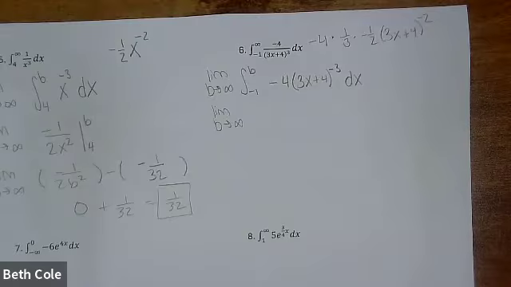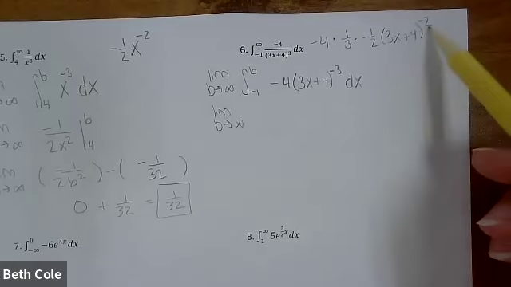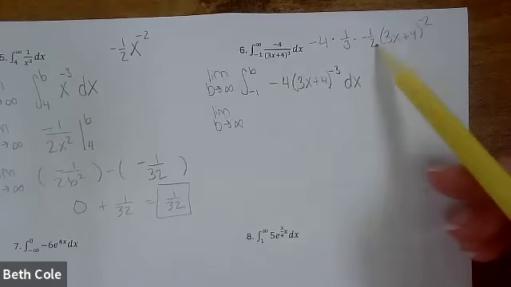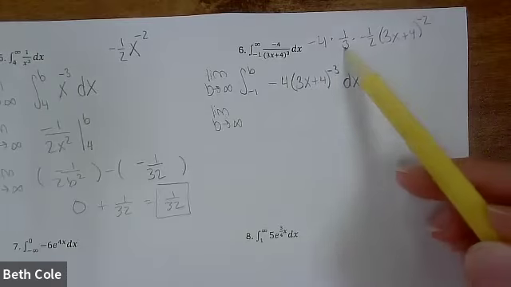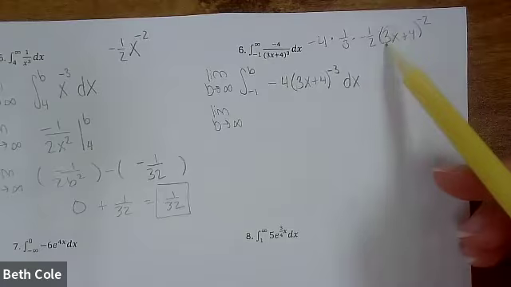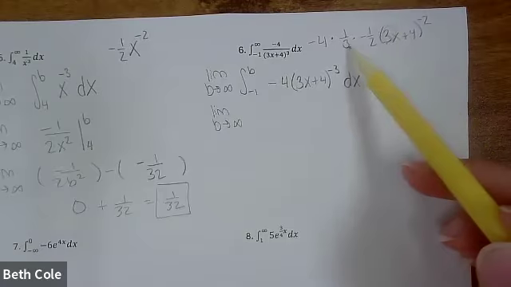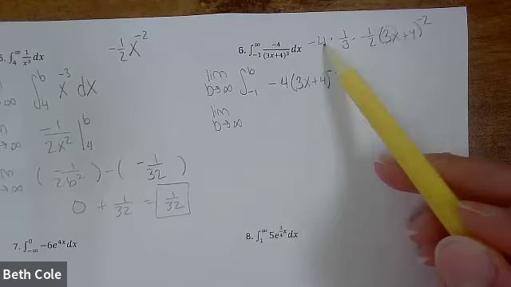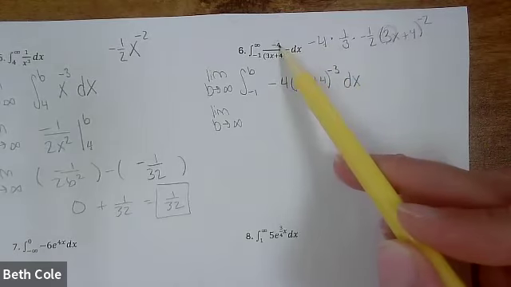Can I talk everybody through it again? Everybody just kind of freaked out there. So we raised the power to -2. That means in front you need a -1/2. Why'd we put a 1/3? Because of this 3 here. If it was a 7, we would put a 1/7. It's like a chain rule. And then why is the -4 there? Well, I don't have a good explanation for that. It's kind of just there.